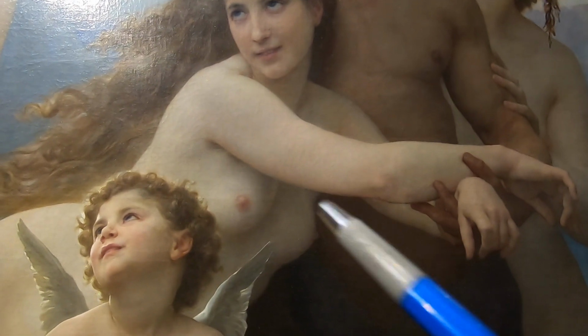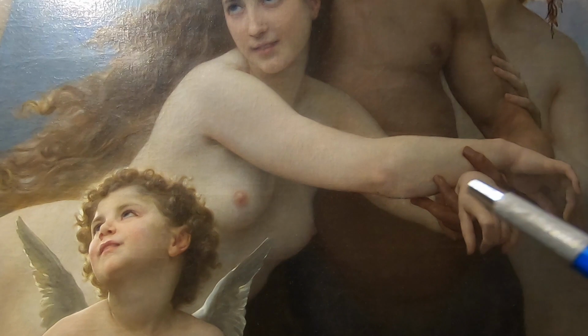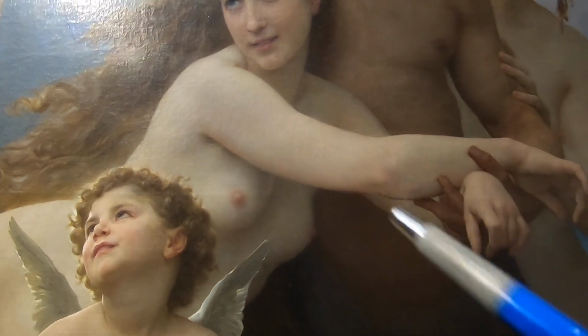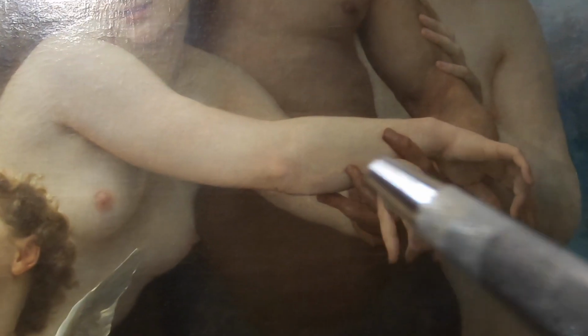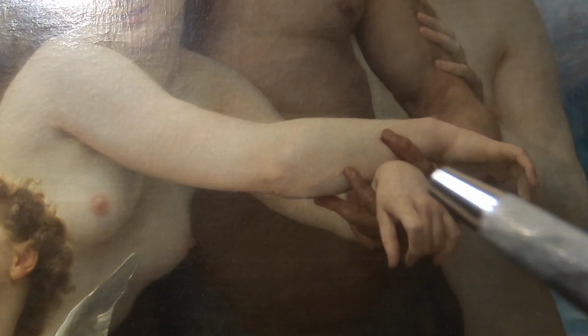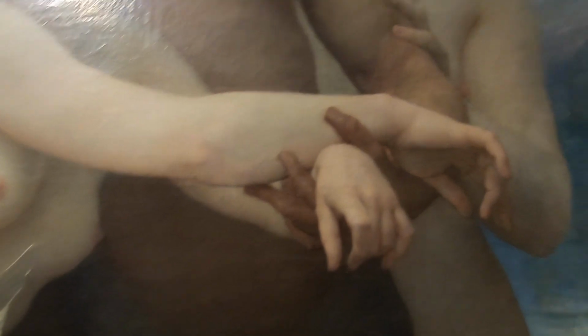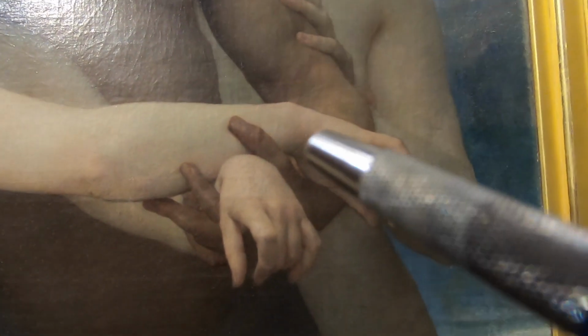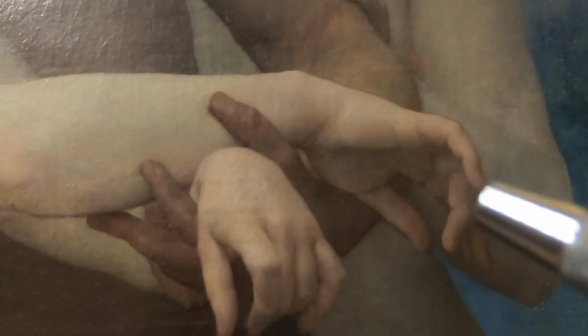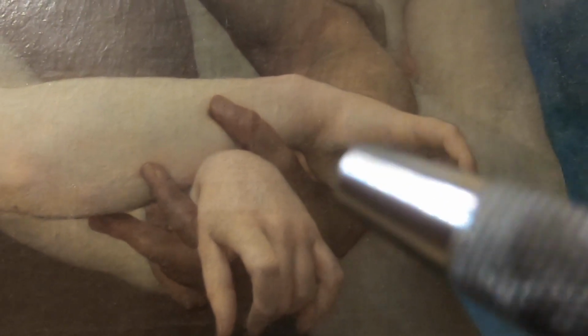Same with this arm. And then it comes down the thumb. See how the thumb creates an arabesque there? And even if you look at the pinky, from the palm to the pinky, it comes down that way.